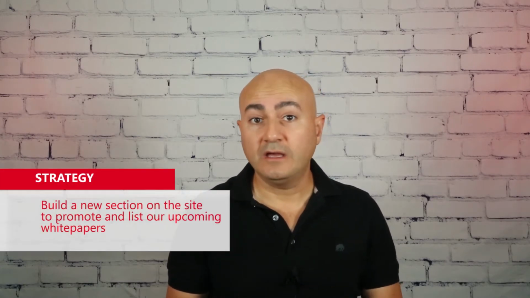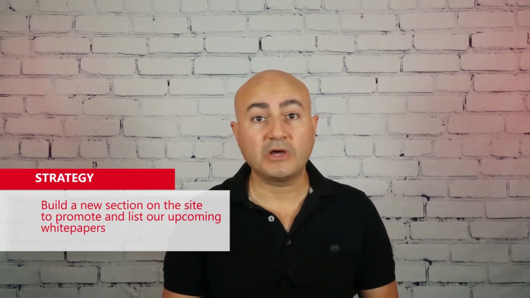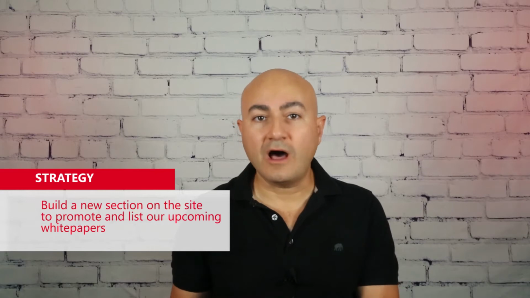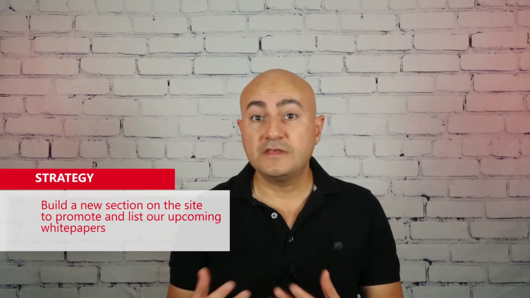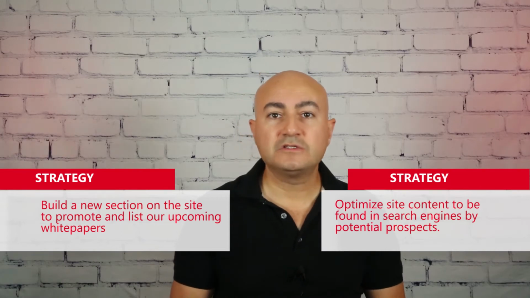This means you need to explain in a short sentence how you plan to reach the outcome of each of your micro objectives. For our white paper objective, the strategy could be build a new section on the site to promote and list our upcoming white papers. For the blog post objective, the strategy could be optimize site content to be found in search engines by potential prospects.